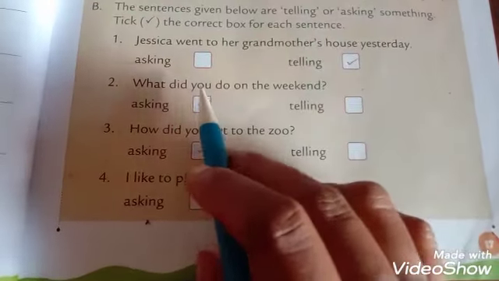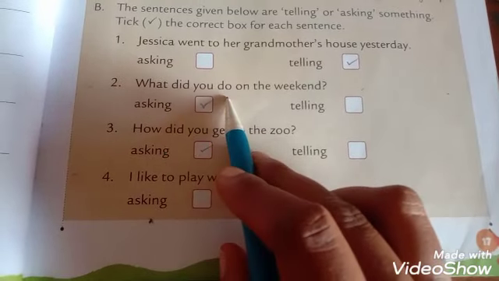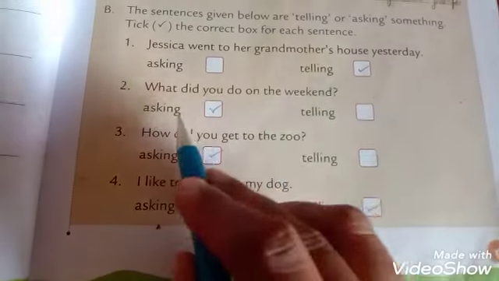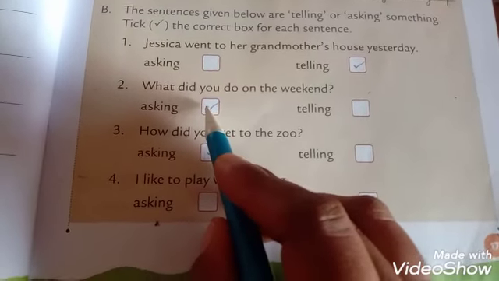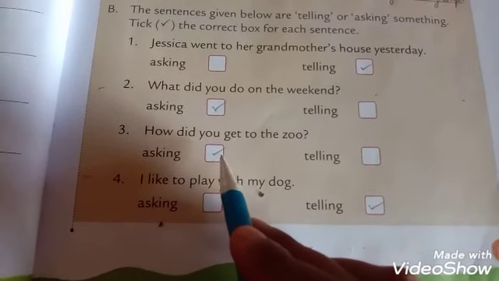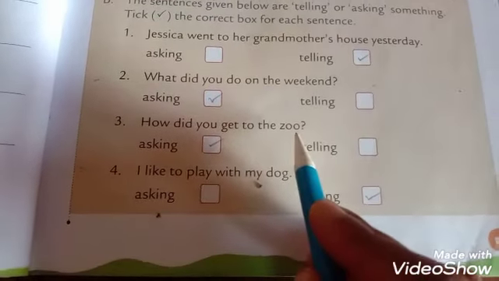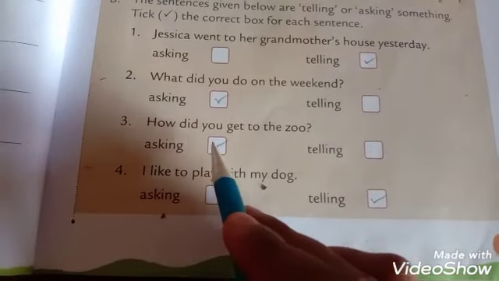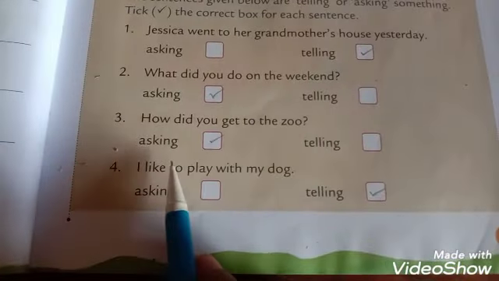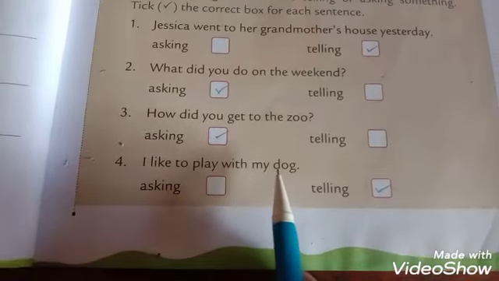See the next sentence. What did you do on the weekend? So there is a question mark. It is called asking. So you have to tick mark where there is asking. Next sentence. How did you go to the zoo? So there is a question mark. Where will the tick mark come, children? Asking. Yes, it's not telling. Question mark is the asking. Then you have I like to play with the dog. So is it asking, children? No, it is telling. So you must tick mark over here.